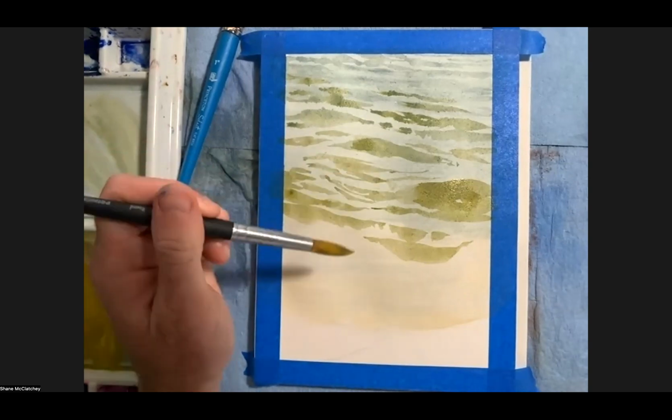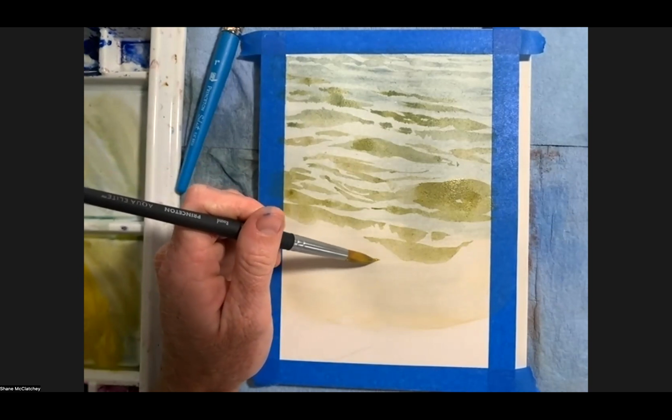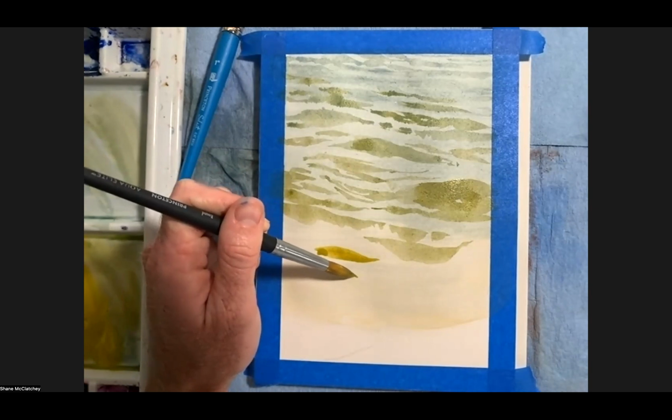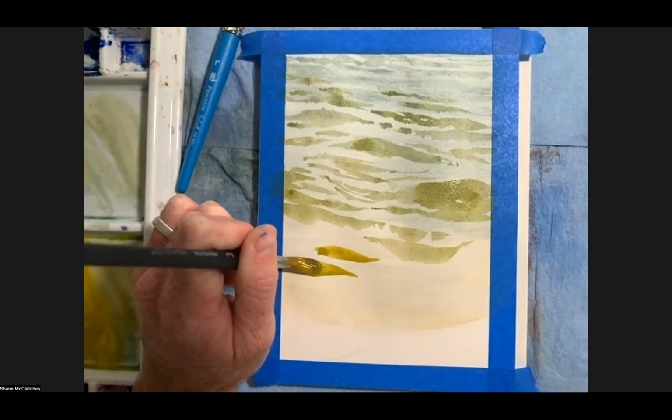So now that we're closer down here, I'm really pushing the yellow. And I can glaze over this later with a transparent layer to get the blues next to it.